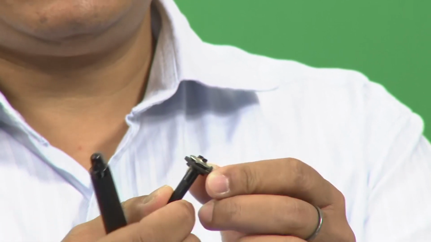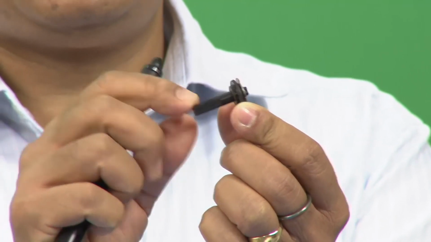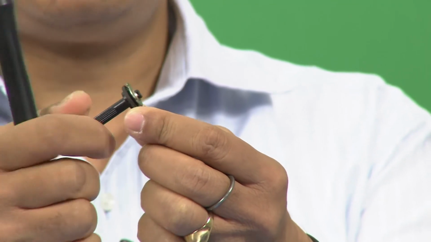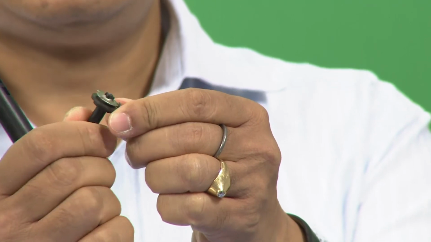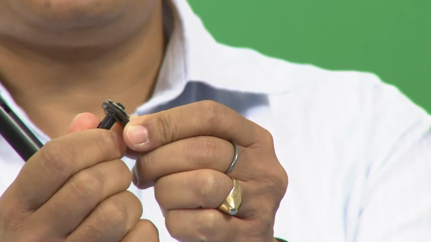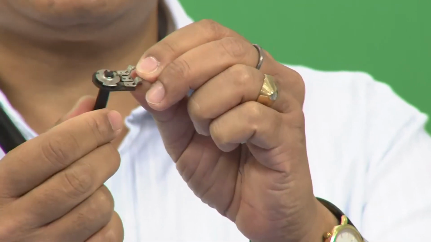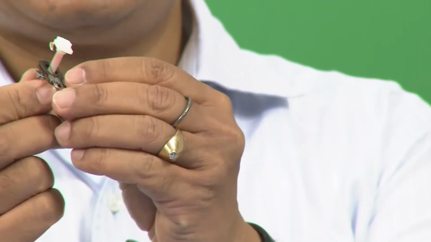When I rotate the potentiometer, I fix the link onto it. If this is my link, I fit the link onto the potentiometer, and when it rotates, you can see that the marker here is moving. So, when the link moves, the wiper is moving. This is a closed potentiometer, and it is very, very small. If I open it, I can open it into parts like this.